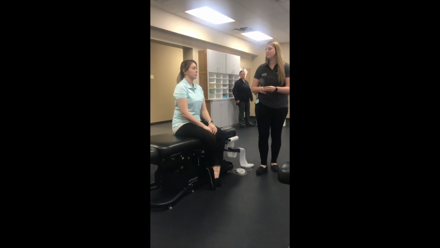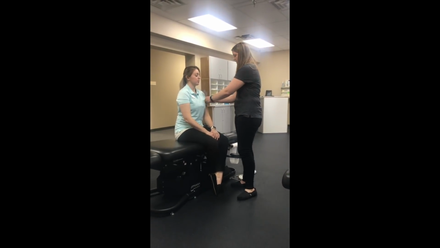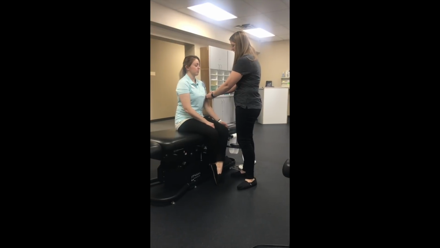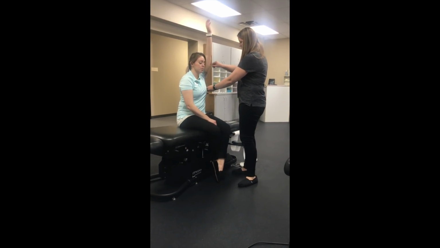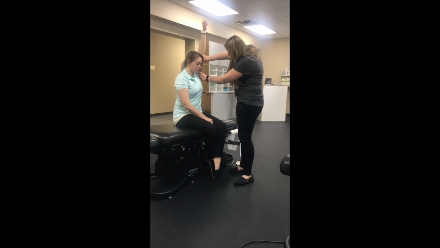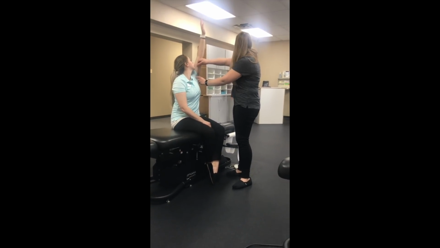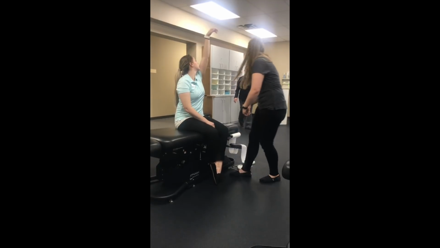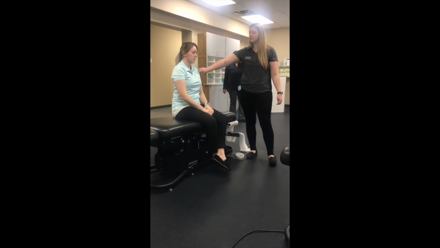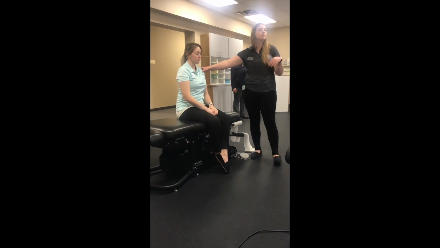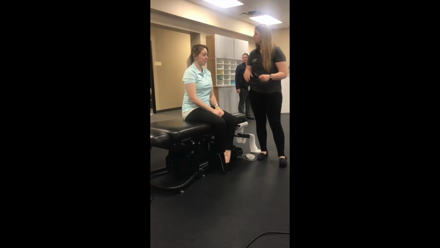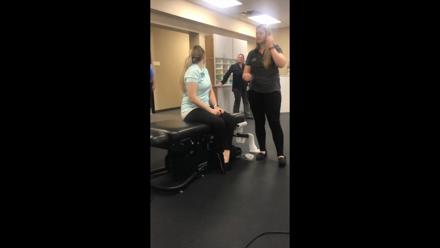Abduction. So you're gonna go ahead and put it in the joint space in line with the humerus, and then go ahead and have them abduct, and then you follow their arm up. It's hard to see when you're standing in front of them. So pretty much for these, you're gonna put it in the joint, like the glenohumeral joint, and then have them abduct.